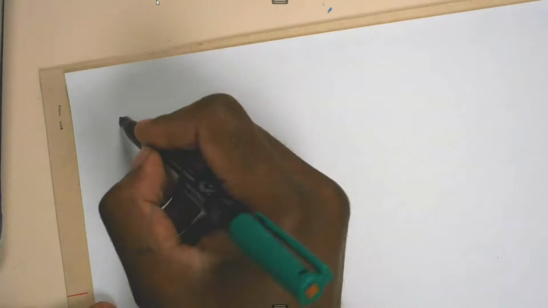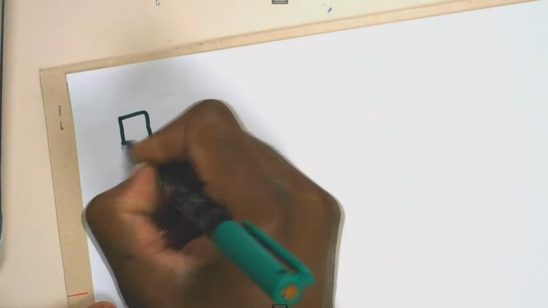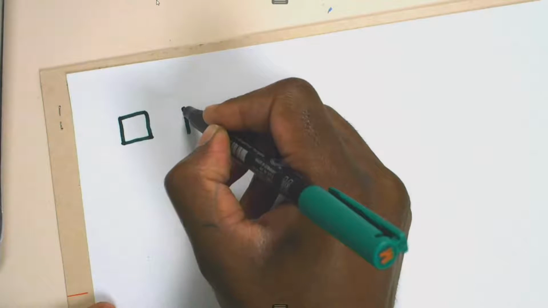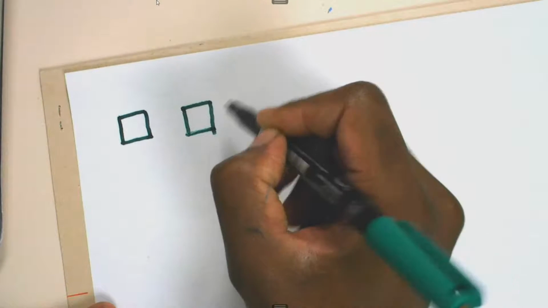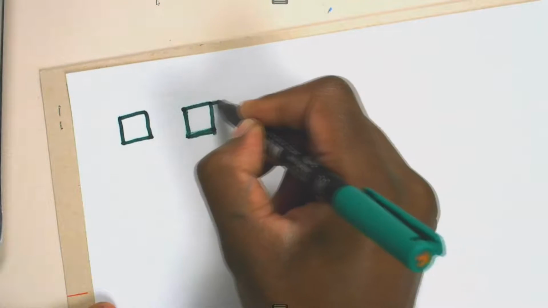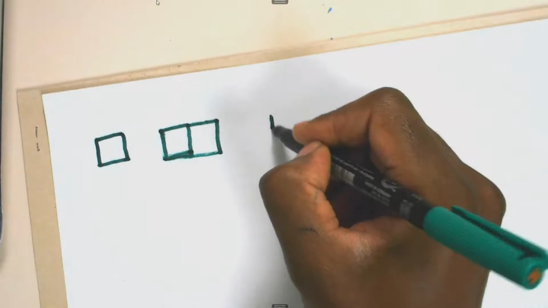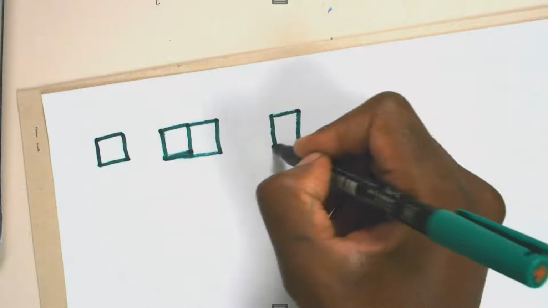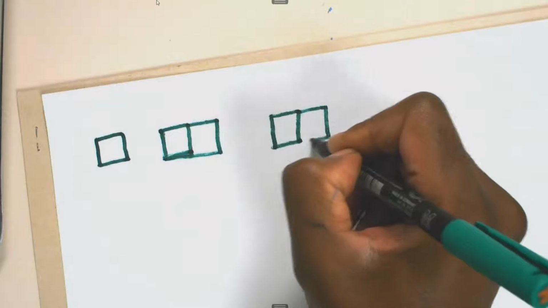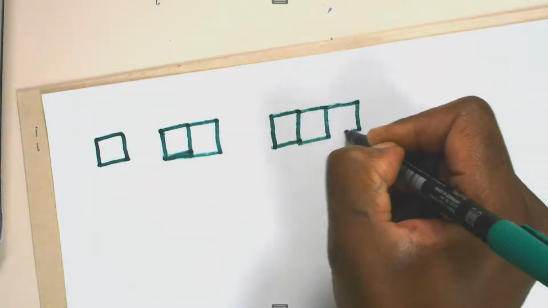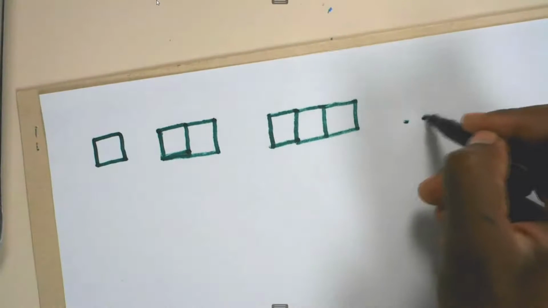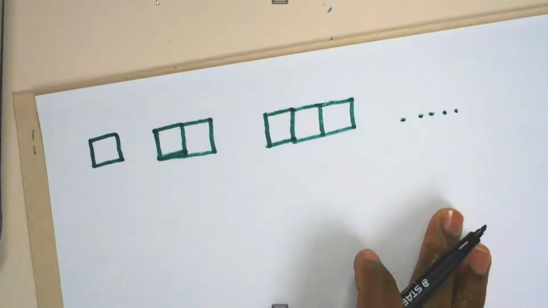Let us say, for example, we have a square, a polygon here, which is a square. Then we have, my squares are not drawn to scale, guys. Then we have a third. Then let me write my table.